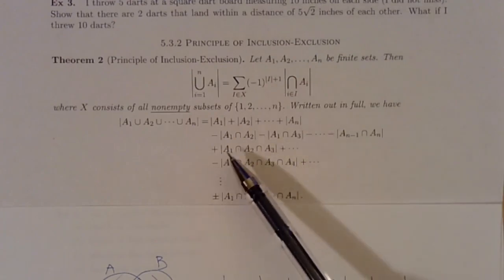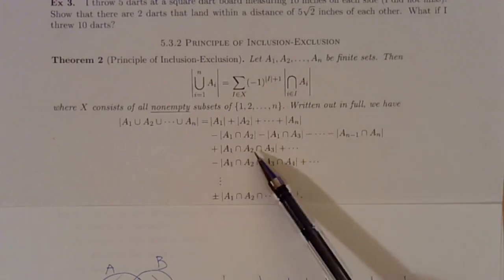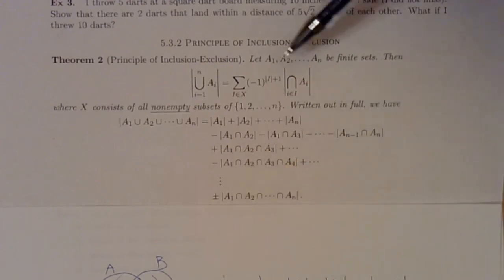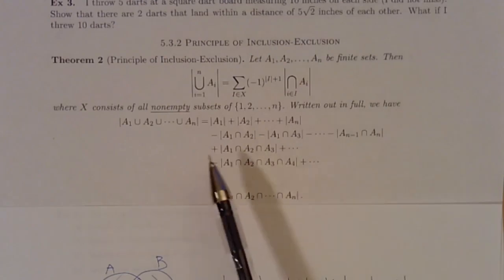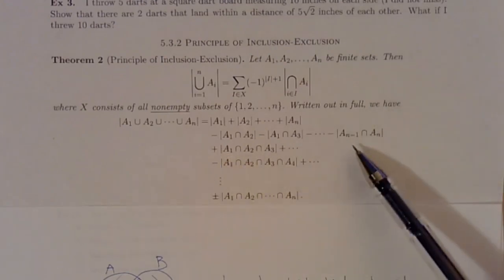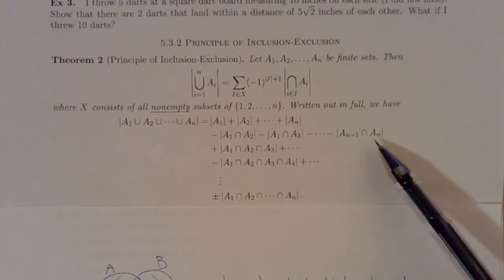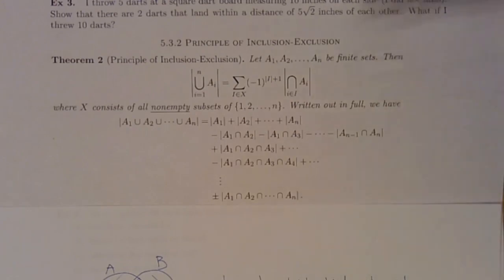So if you have 3 things in your index set, like 1, 2, and 3, then the size of the index set I would be 3, plus 1 would be 4. That's an even number, so -1 to an even number would be a plus sign right here. On the other hand, if your index set consists of 2 things, say n-1 and n, then the size of the index set is 2, plus 1 would be 3. That would be an odd number, and so you have a negative sign.